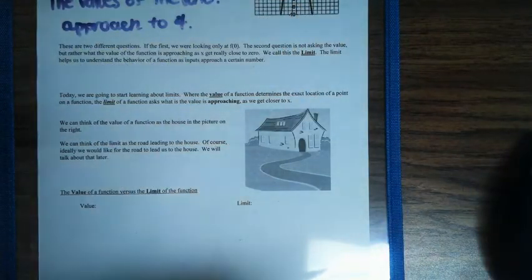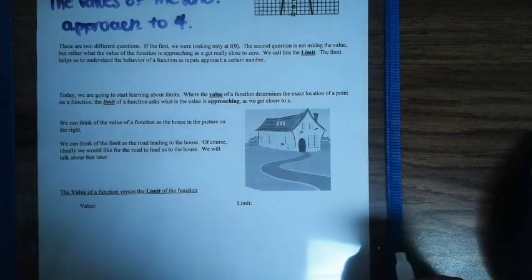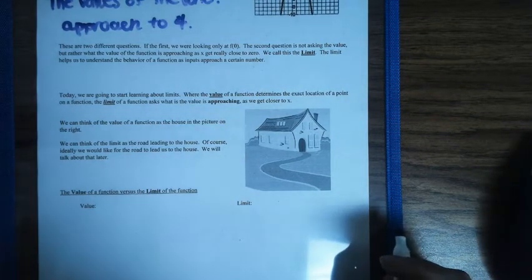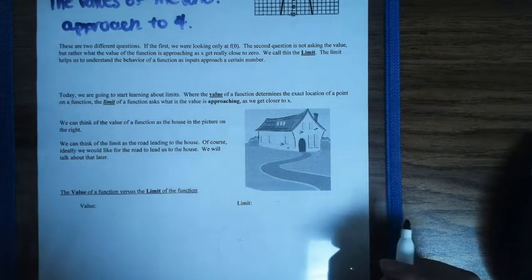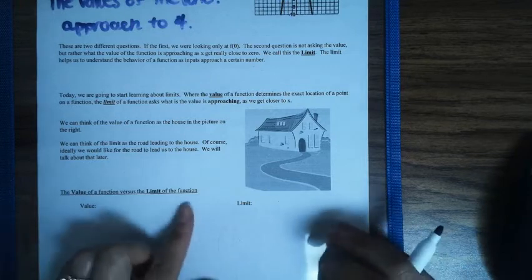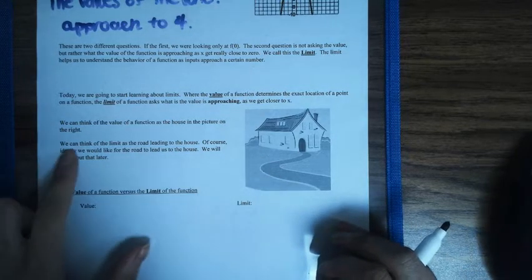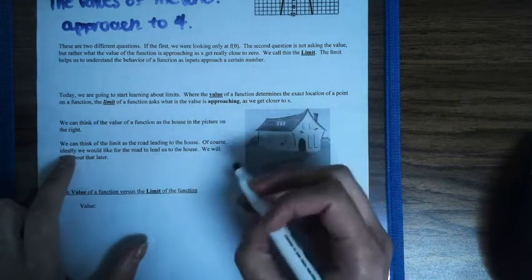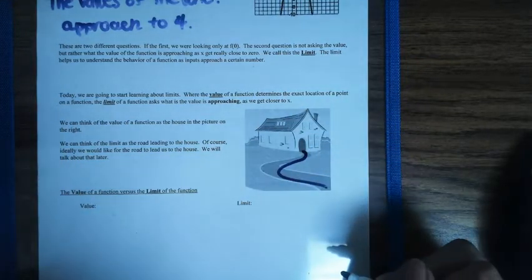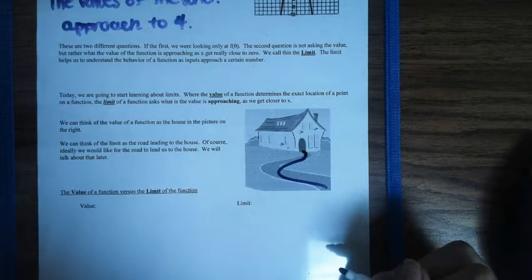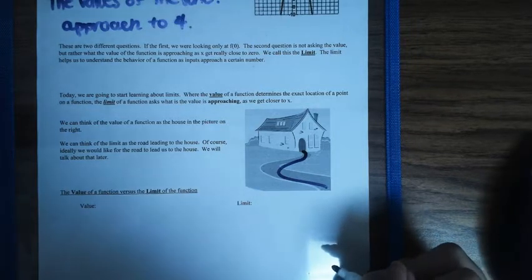So today we're going to learn about limits, where the value of a function determines the exact location of a point on a function. The limit of a function asks what is the value approaching as we get closer to x. We can think of the value of a function as the house in the picture on the right. Okay, so we can think of the limit as the road over here that is leading us to the house. Of course, ideally we would like for the road to lead us to the house. We will talk about that later.